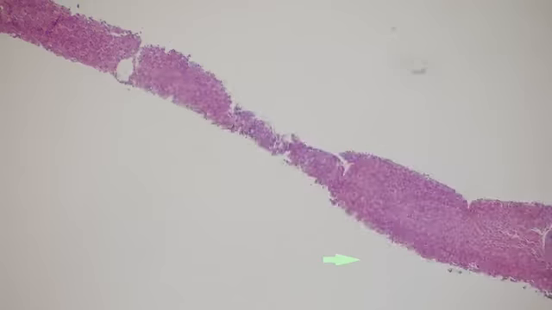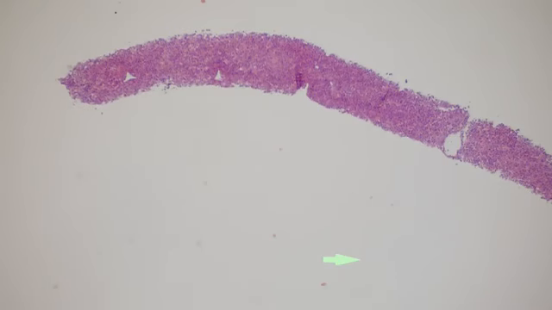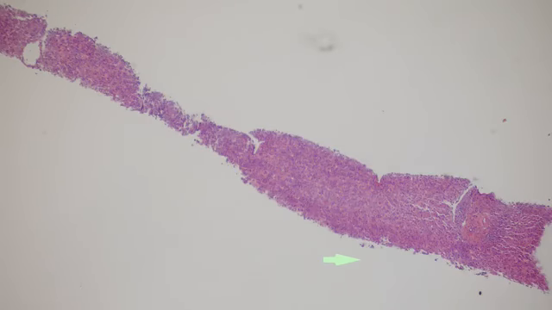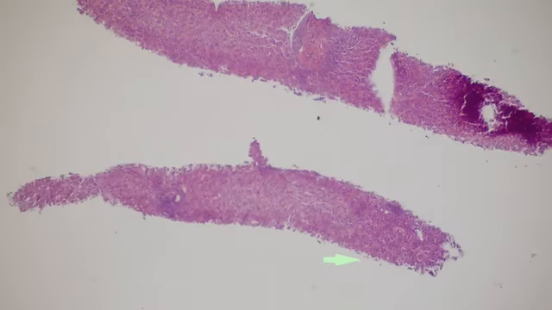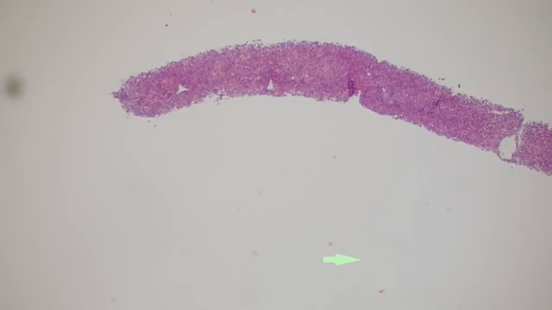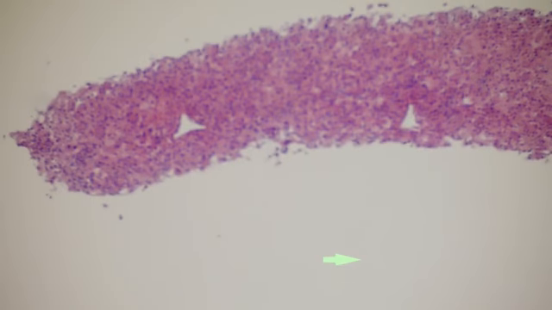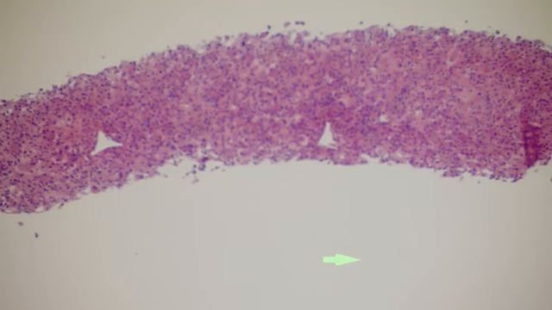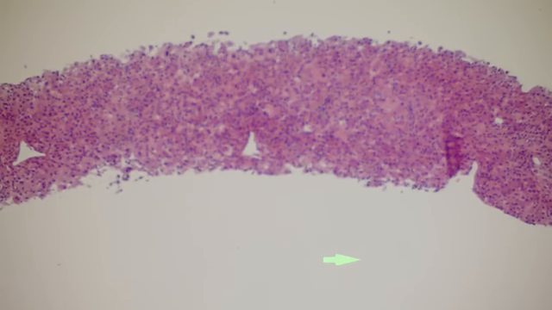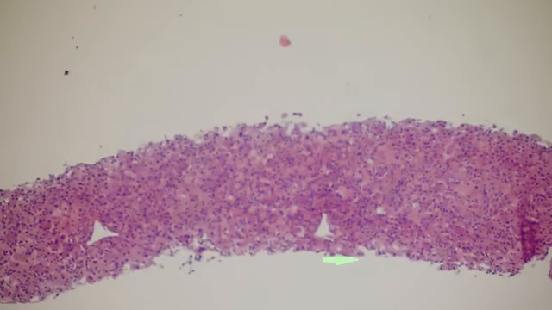As we look at this case, again starting with our approach, starting on a very low power, and we scan around, what's everybody seeing? Let me go one more power and let everybody focus a little bit. What's everybody thinking? What's the overall thought? Where is the action in this liver? Lobular. So it's all over the place.